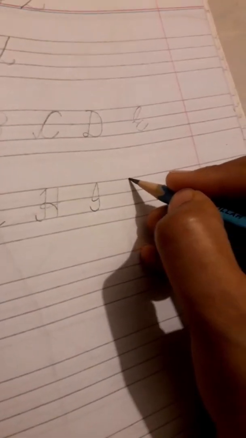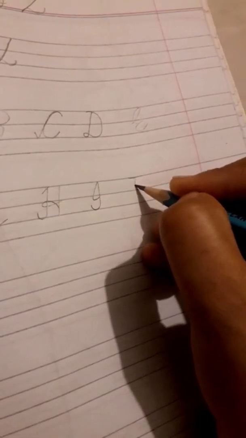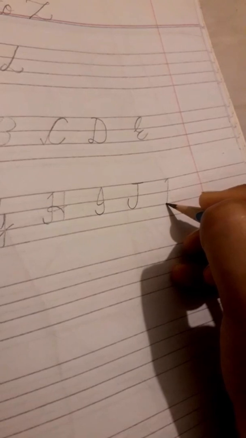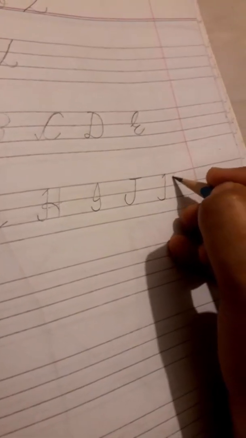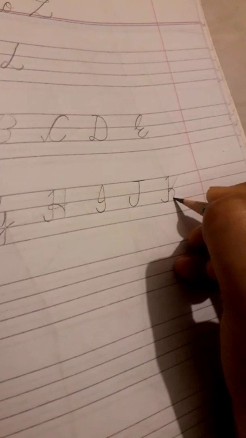For J, we will be using a small line with a curve. For K, we will be having a smaller slant, a larger slant, a curve, making a loop, and this style.